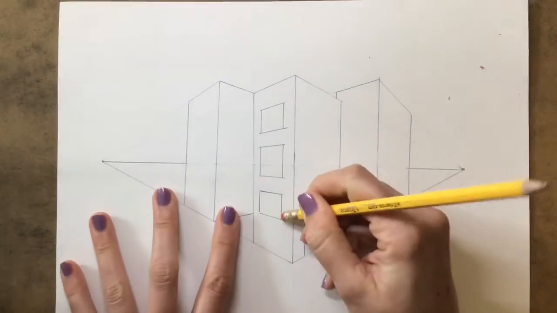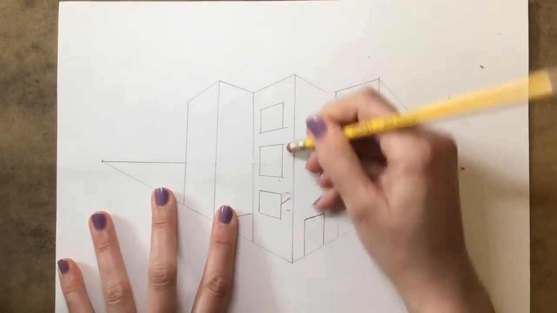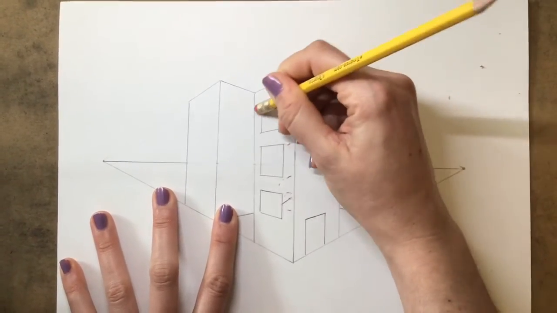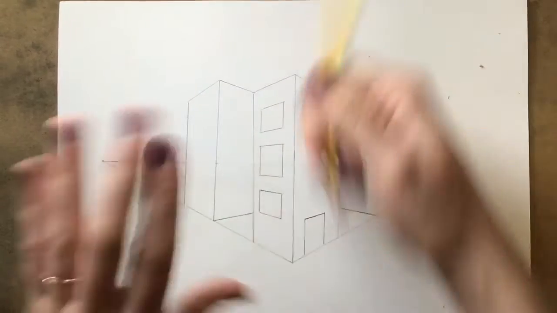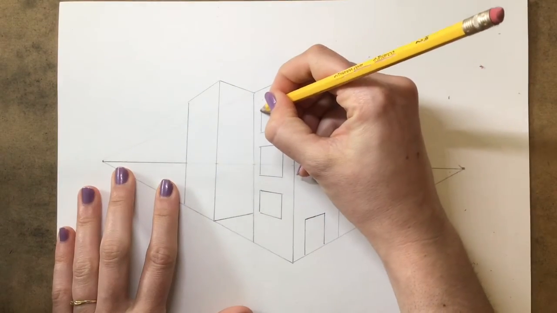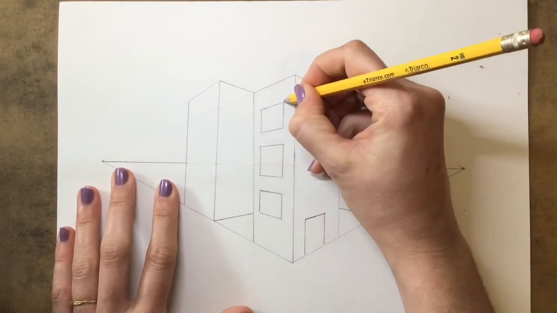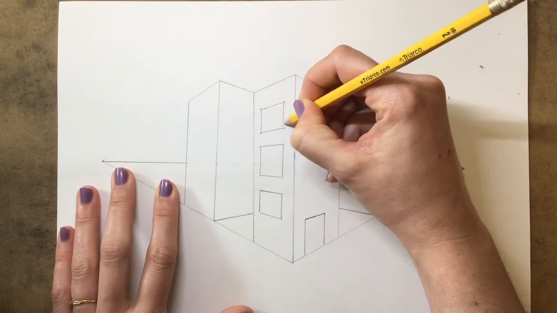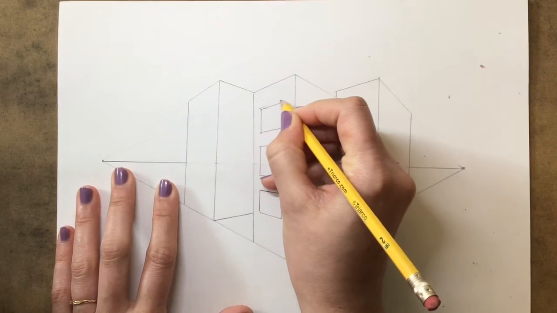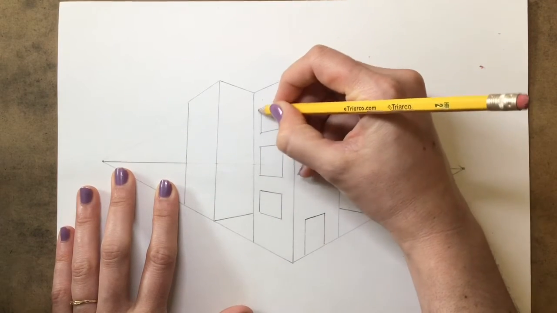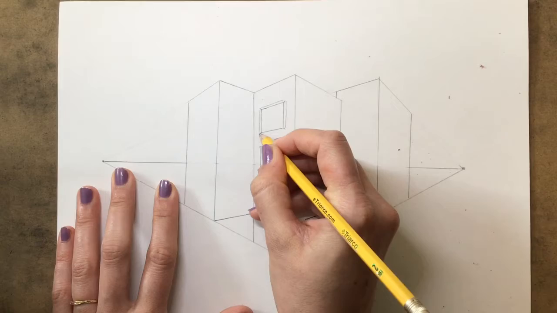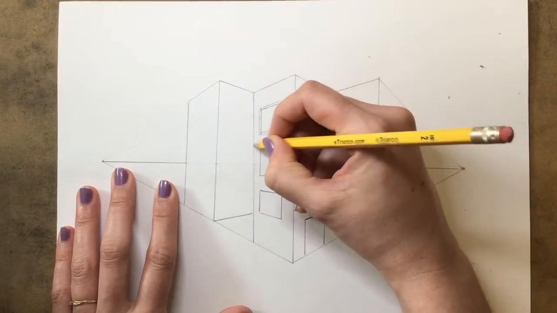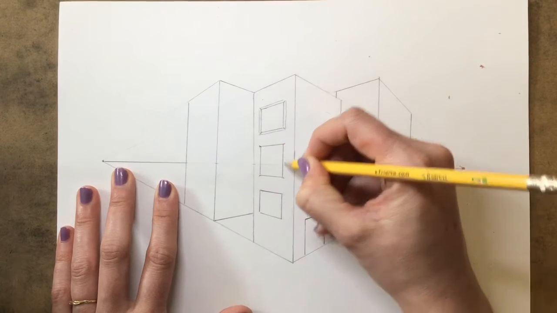All right, so now I can erase away any lines that are not part of the actual window there. And at this point, you could do something like draw people inside of those windows. You could make your window sills if you wanted to. I'm just kind of freehanding these because they're so close to these lines that I just drew with my little ruler right there. So this is how you can make windows and doors.